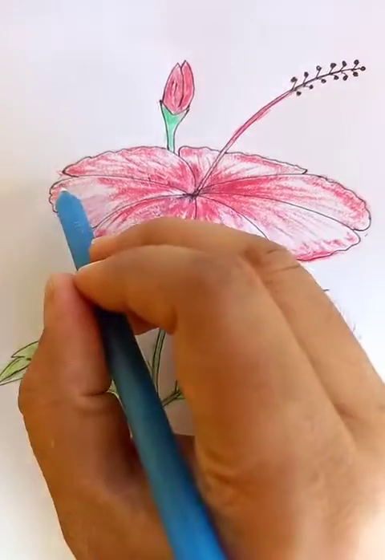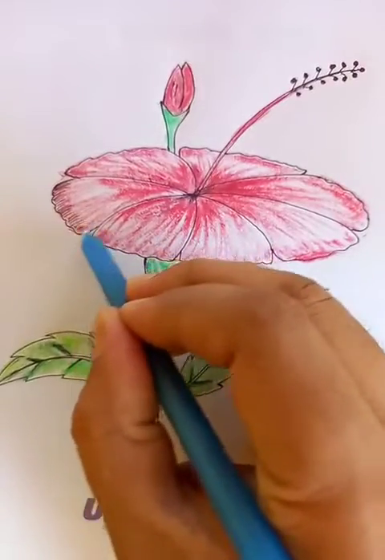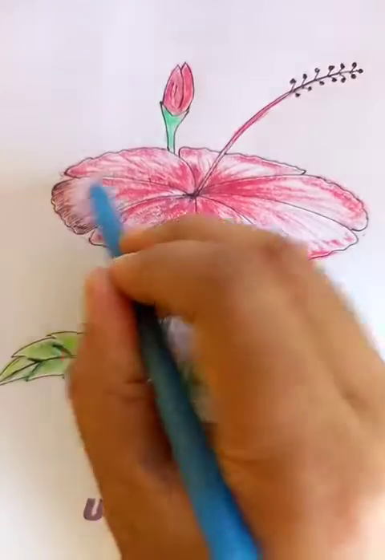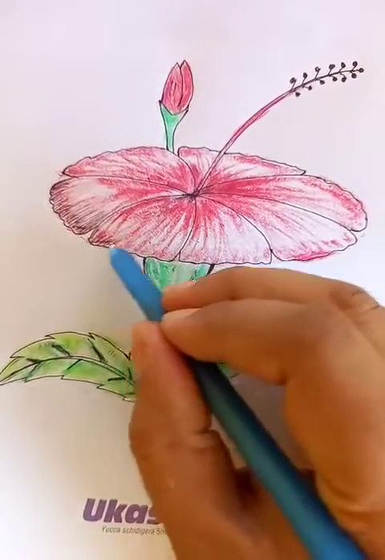All right, these are the details in the edge.